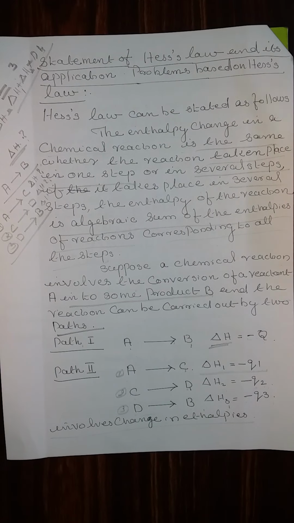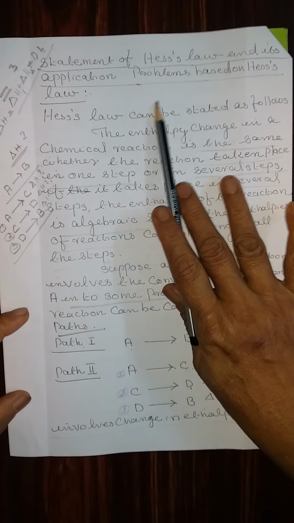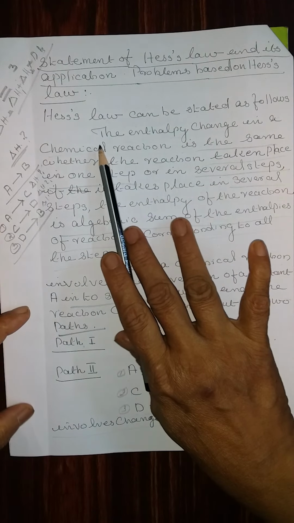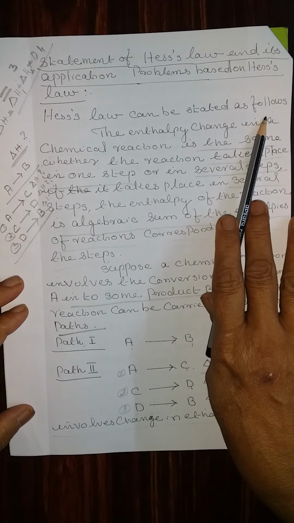Statement of Hess's law and its application. Problems based on Hess's law. Hess's law can be stated as follows.